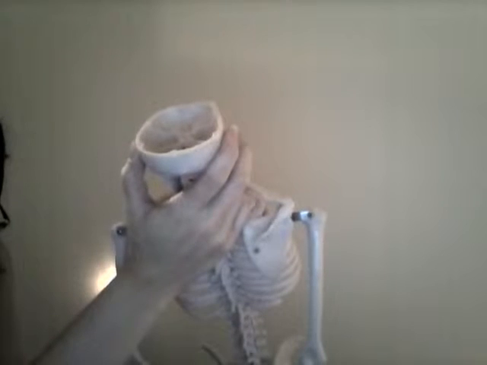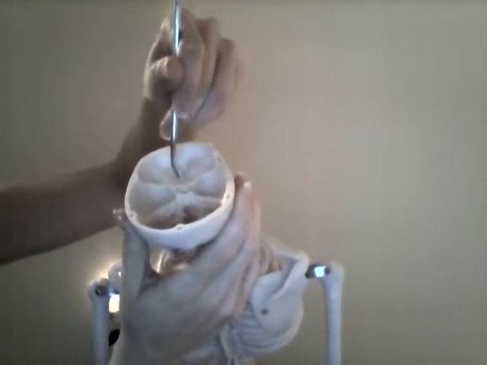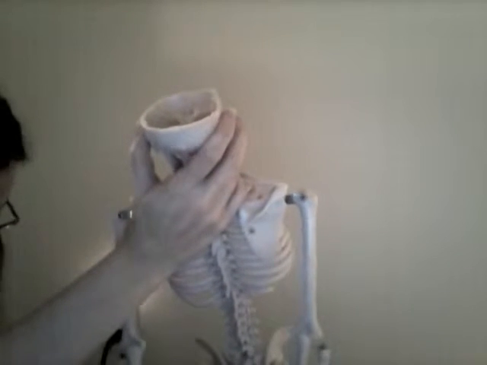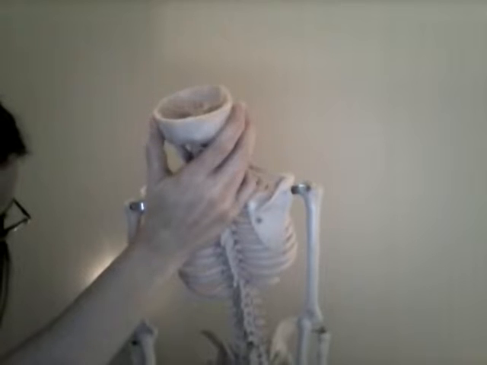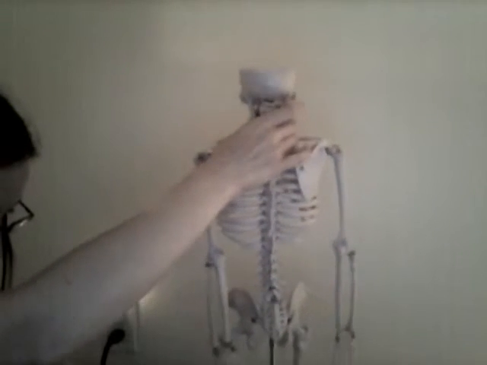And then the cribriform plate, which is almost like to the right and the left. And it says what passes through the holes. And the filaments of the olfactory nerves pass from the smell receptors in the nasal cavities to the brain.